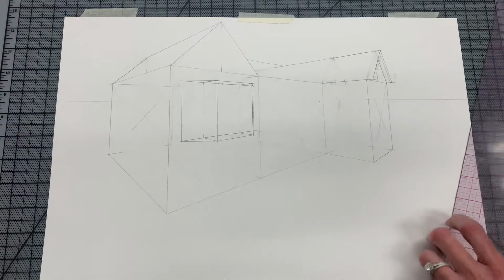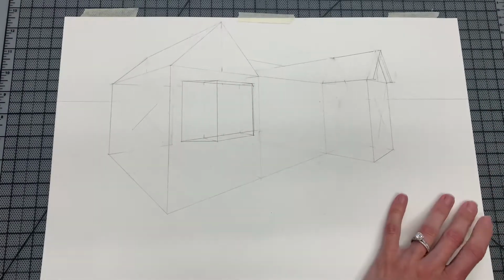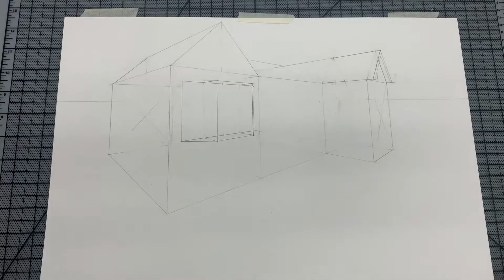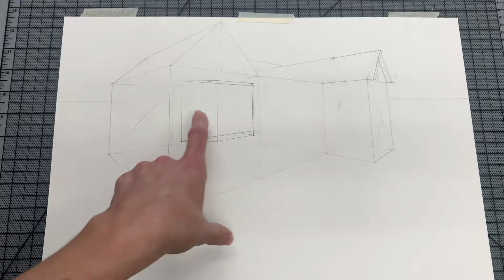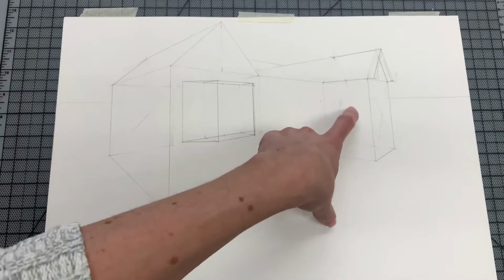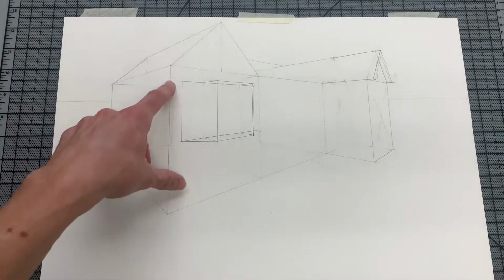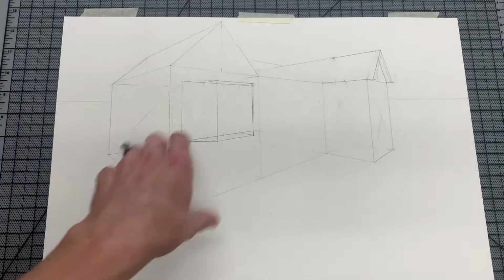I'm going to show you how to line things up on different sides of your house, okay? So if I wanted a window here and I wanted the window to match up with this window and also this window, what you're going to do is put dots on the corners of your house, okay?